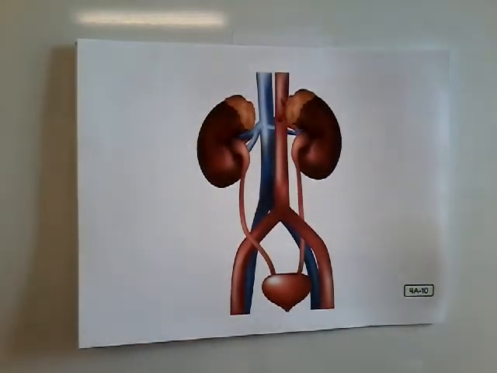A donor is a person who donates or gives something. Have you ever heard of an organ donor?